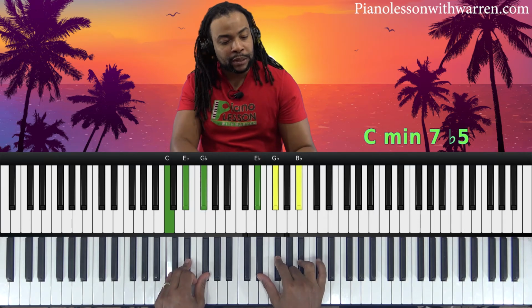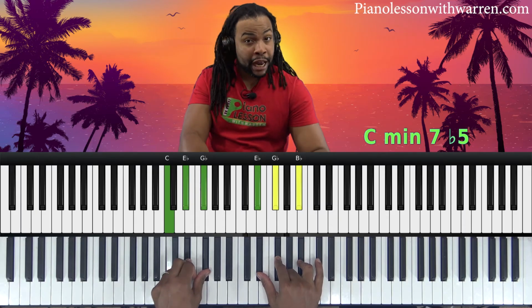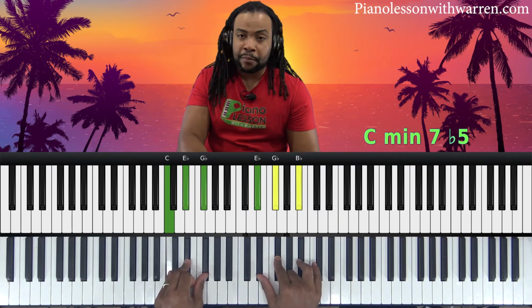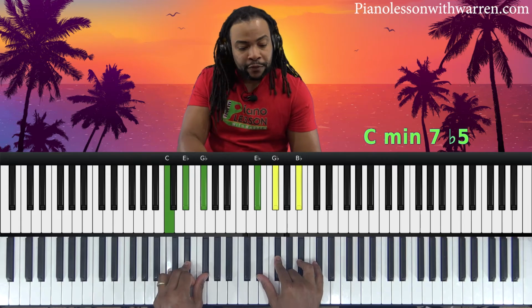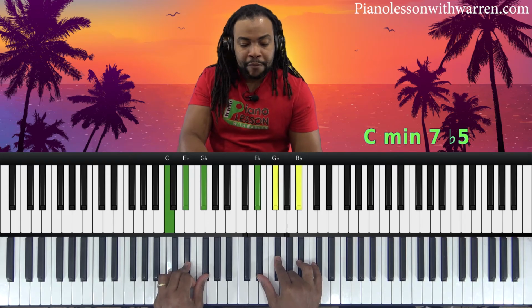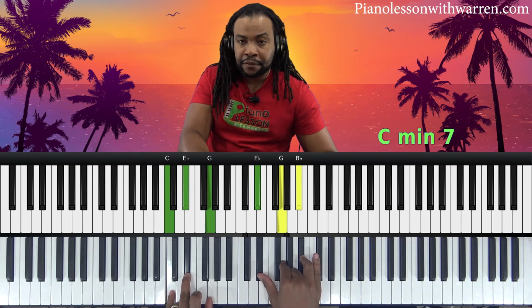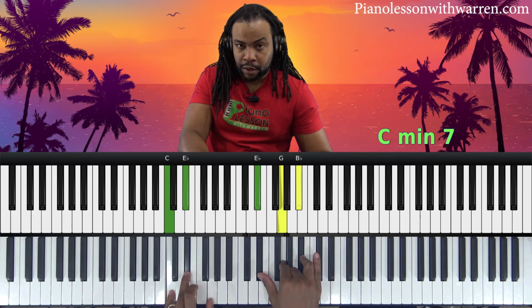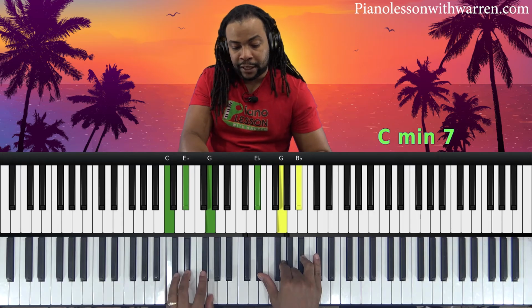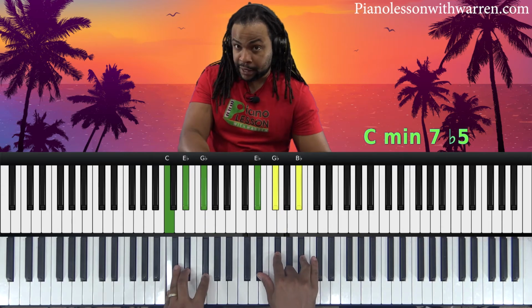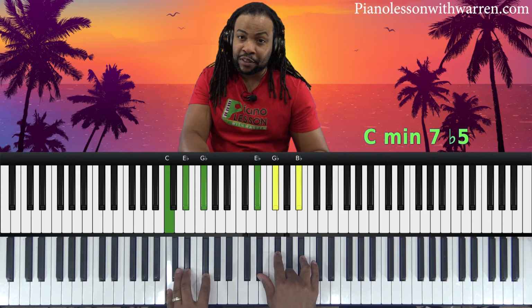In the classical world, it is popularly known as half diminished. In the jazz world, they just refer to it as the minor 7 flat 5. And rightfully so. If we take a minor 7 chord, and we flat the 5th degree of this chord, which is this note, we're going to lower it by a half step. Then we get the minor 7 flat 5.